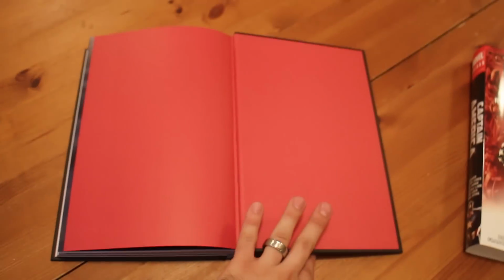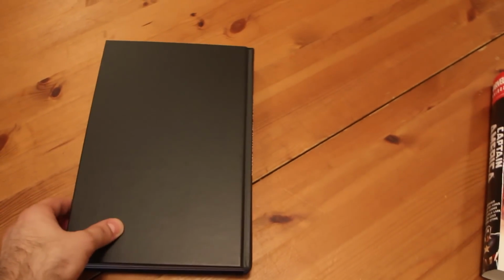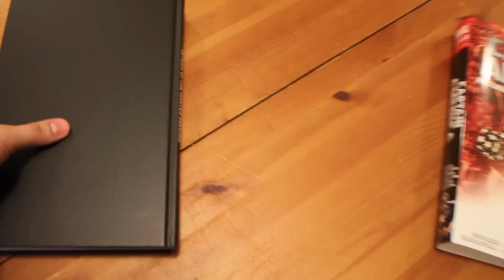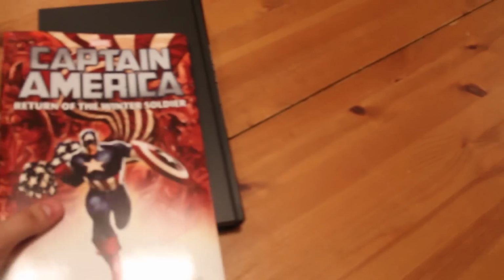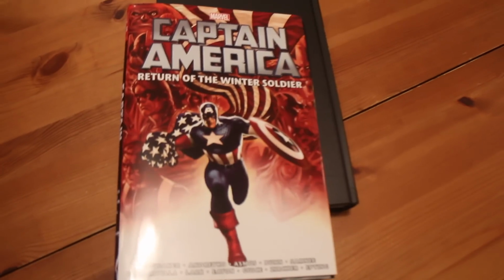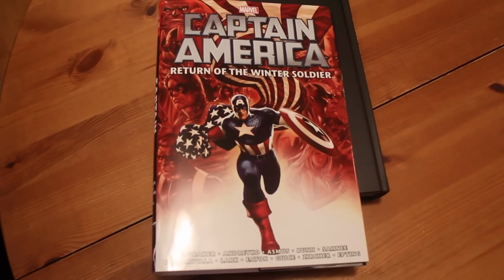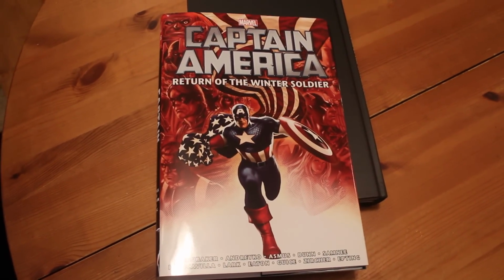So this one is kind of thin on the back matter, but altogether it's a really nice looking book with a lot of amazing artists within. So I think that it's a very successful final volume to finish off collecting Ed Brubaker's seminal run on Captain America. So that was Captain America, Return of the Winter Soldier by Ed Brubaker and a bunch of other awesome creators.